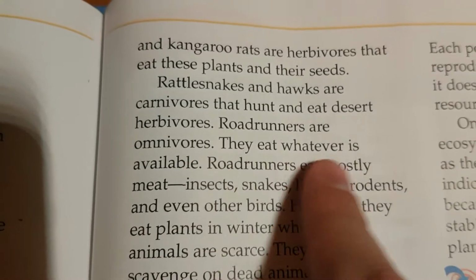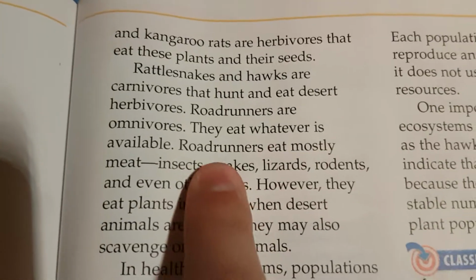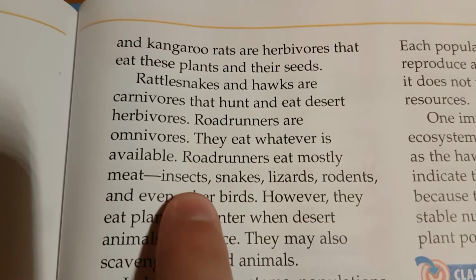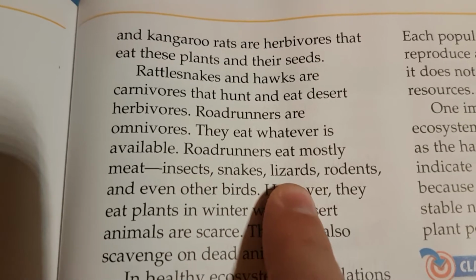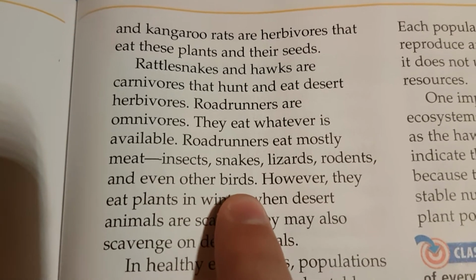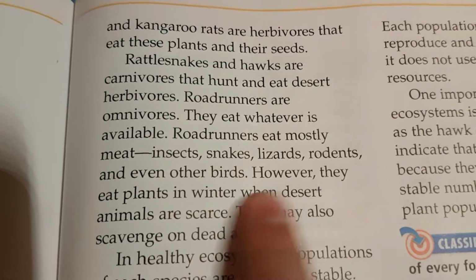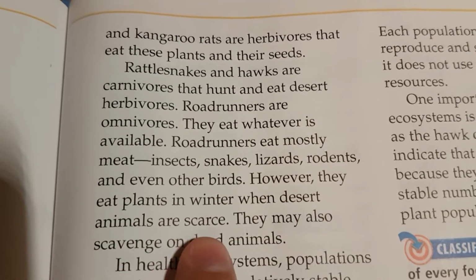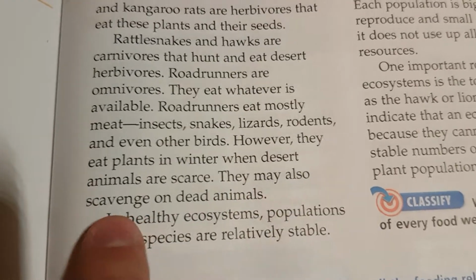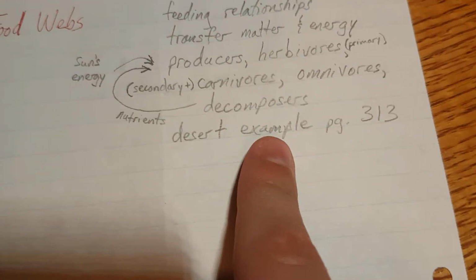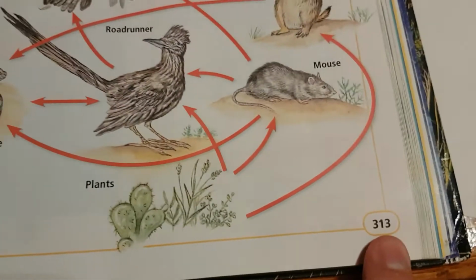Roadrunners are omnivores. They eat whatever is available. Roadrunners eat mostly meat, insects, snakes, lizards, rodents, and even other birds. However, they eat plants in winter when desert animals are scarce. They may also scavenge on dead animals. So we have a desert example on page 313.